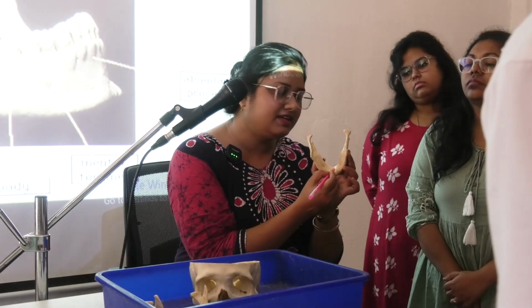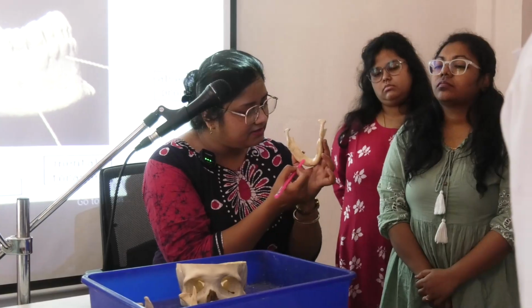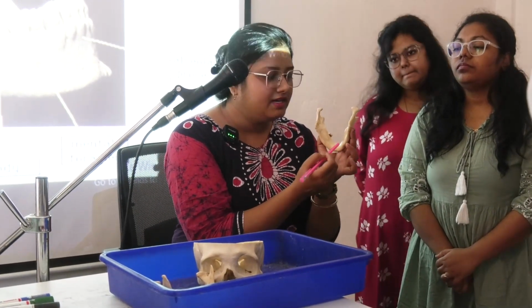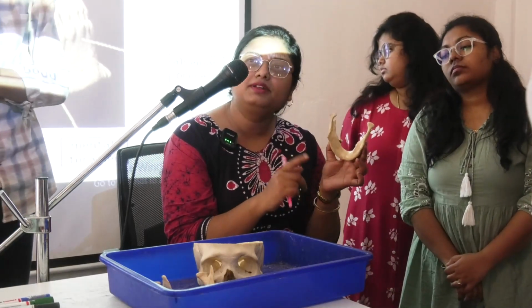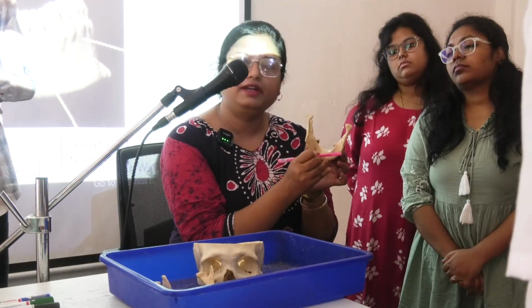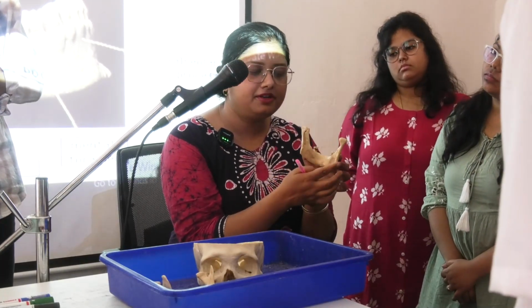Inferior genial tubercle gives origin to geniohyoid. And here is this oval-shaped depression, the digastric fossa. The digastric fossa gives origin to the anterior belly of the digastric muscle. This is the angle of the mandible, the junction between the inferior border and posterior border of the ramus of the mandible.